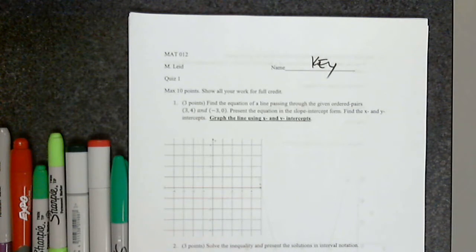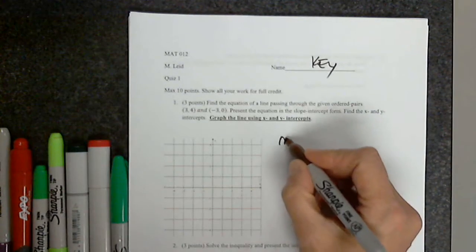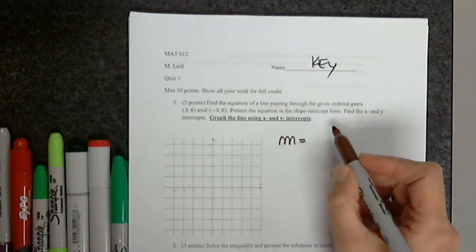Can anyone tell us? I would like everyone to participate. It's okay if you're wrong. Javi? Yes. First I have to find the slope, which is?